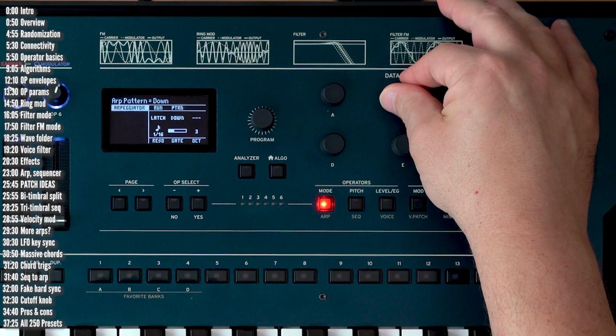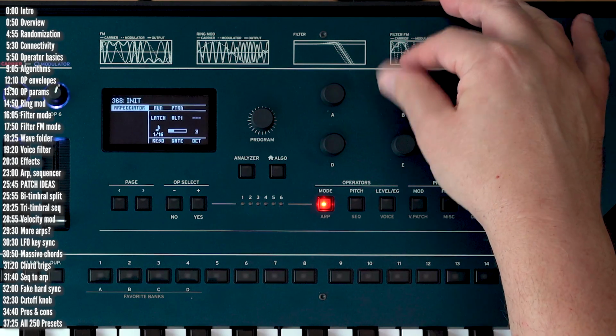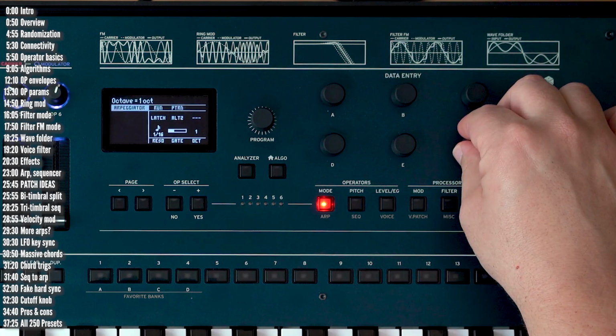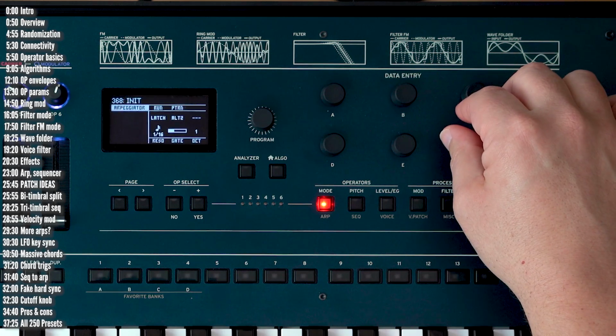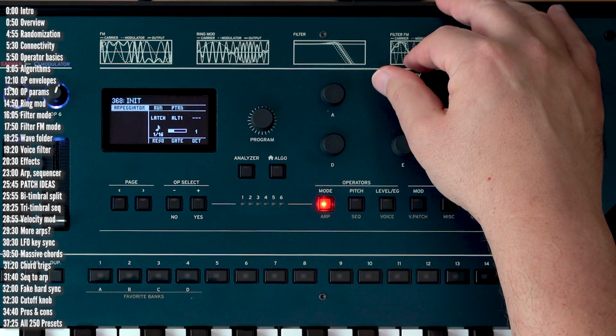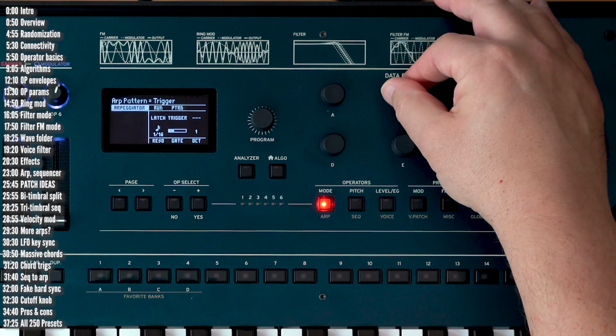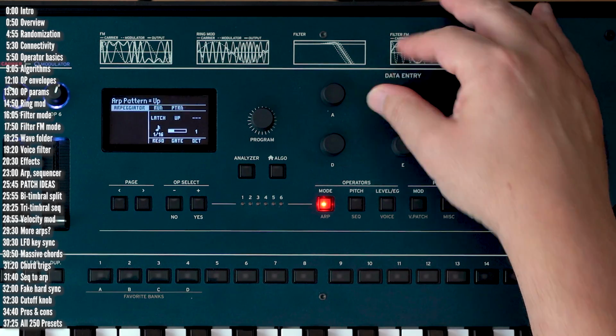And a few patterns. Stranger Things mode. Cool, so that's the arpeggiator.